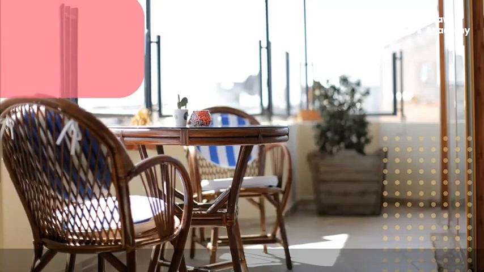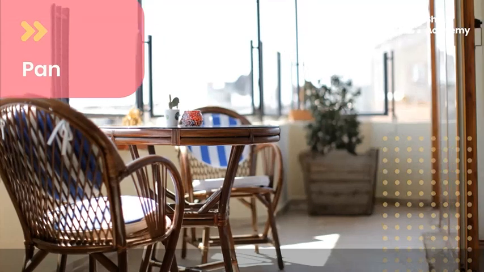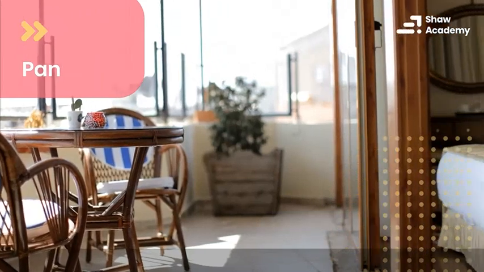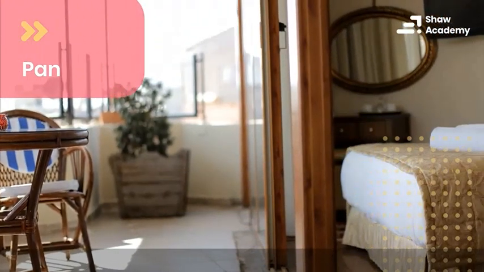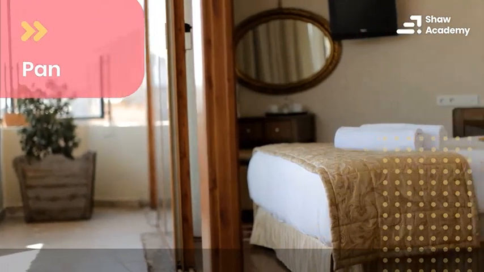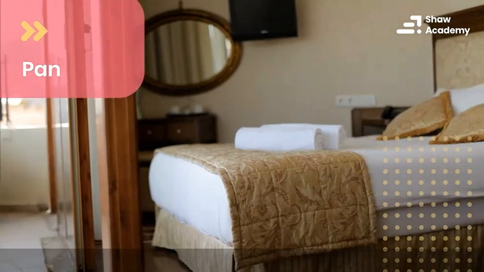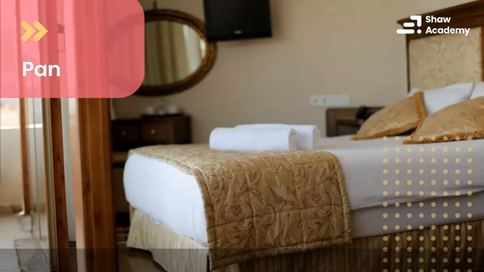Next up is our pan. Our pan is basically left to right or right to left. Very, very good for this type of shot. So if you're into doing video for interiors or anything like that, say you're doing a promotional video for a hotel, this type of shot works very, very well.